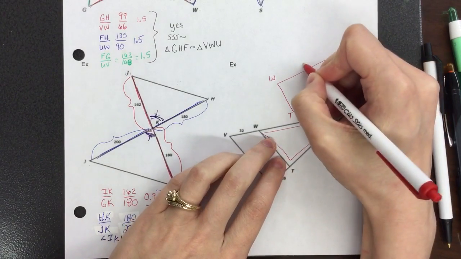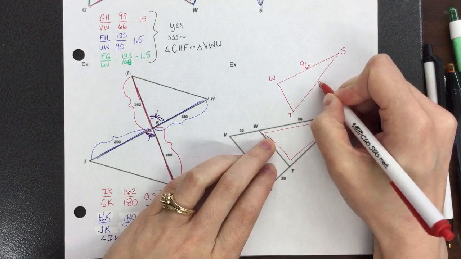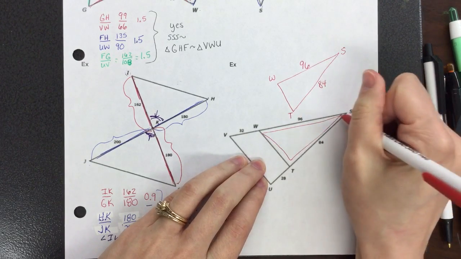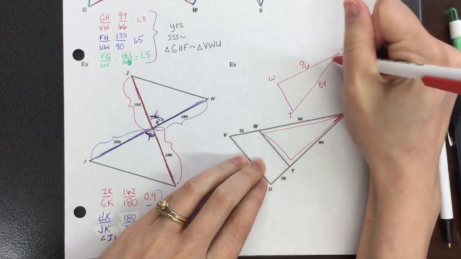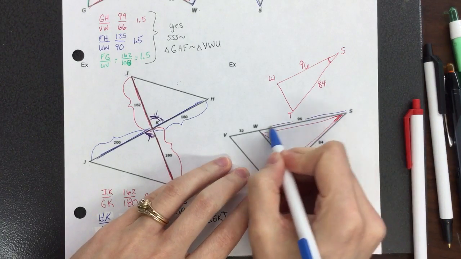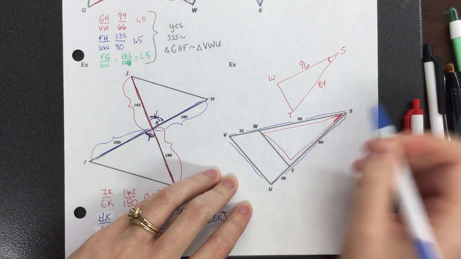And SW has a length of 96, ST has a length of 84, and we don't know WT. But we know that angle S here is going to be the same as the one in the bigger triangle. So there's our bigger triangle right there.